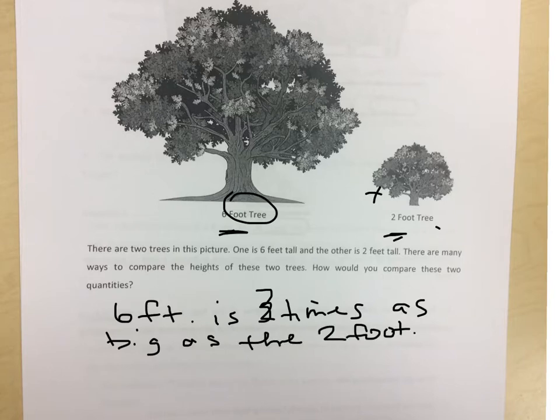Okay, so the 6-foot tree is 3 times as big as the 2-foot tree. Very good.